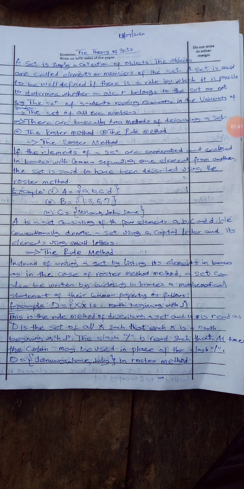Another set we have is the rule method. Under the rule method here, some mathematical statements are used to explain what a set is. For instance, example here, look at it. D equals open brace x such that x is a month beginning with J.